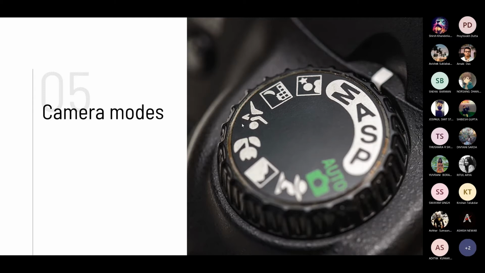Let's say you are clicking a picture at a concert. The things happening on the stage are not favorable to you, not under your control. When you know your camera well, you can just click pictures moving around here and there. You don't need to do anything. So I would prefer that you hover around manual mode and explore that. But P mode is also a good option.